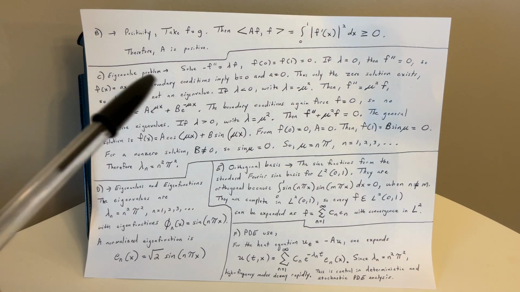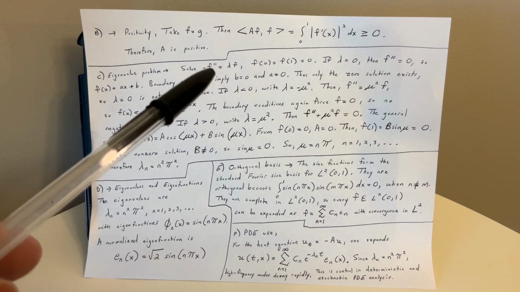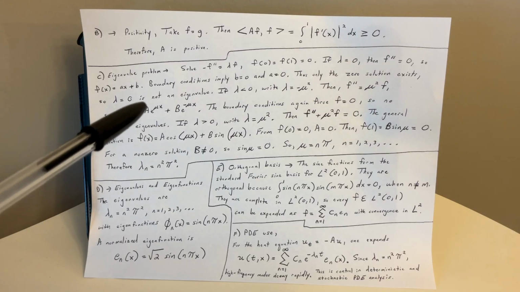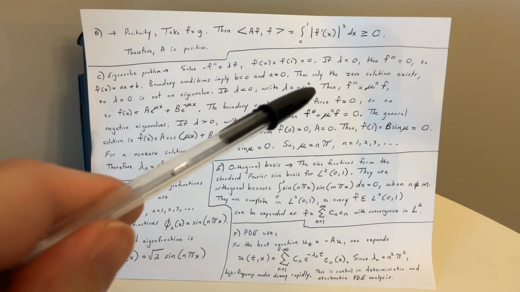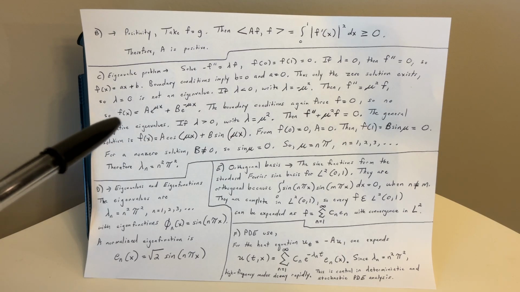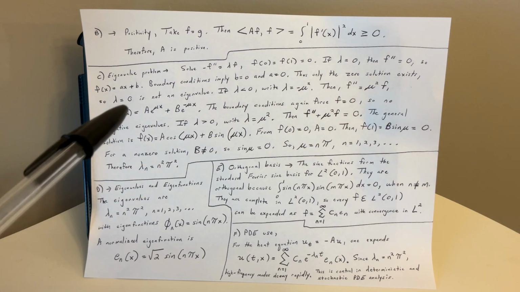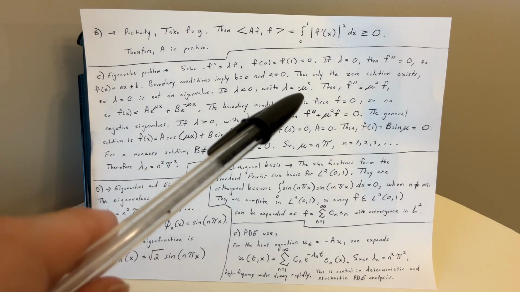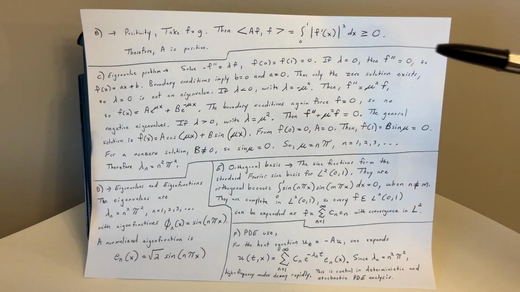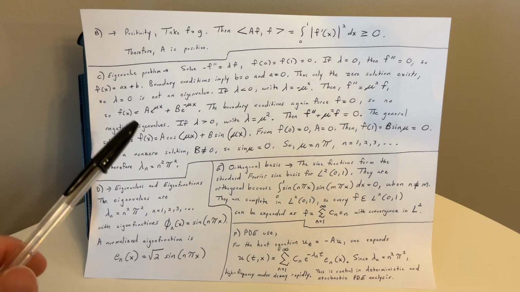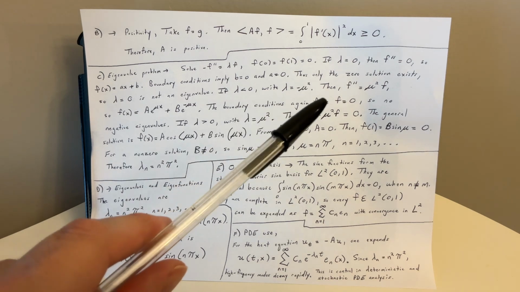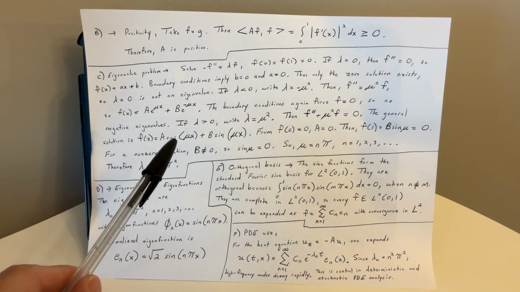For the eigenvalue portion of the problem, we're going to solve negative f double prime equals lambda f, as follows. Here are the boundary conditions that are implied. Thus only 0 exists, so lambda 0 is not an eigenvalue. If lambda was less than 0, we write lambda equals negative mu squared, and then f double prime equals mu squared f, so that f of x equals a e to the mu x plus b e to the negative mu x. Boundary conditions would force f equals 0, so no negative eigenvalues.